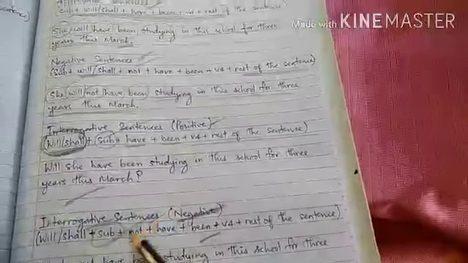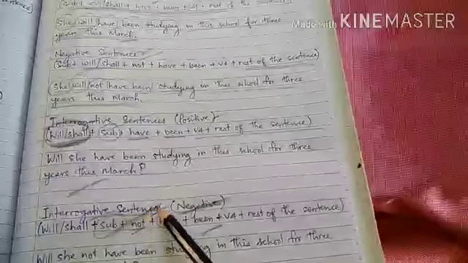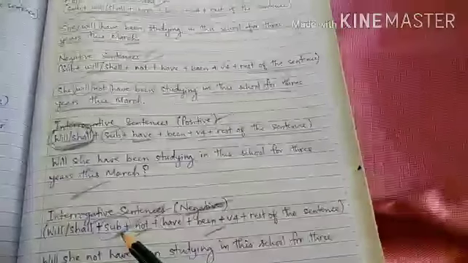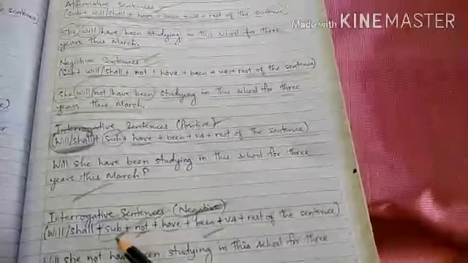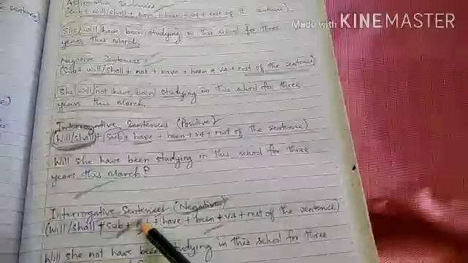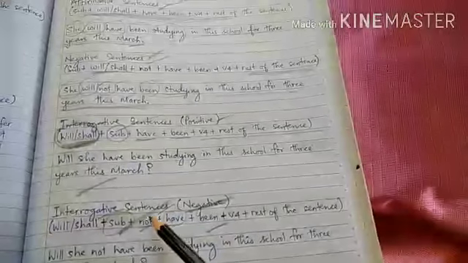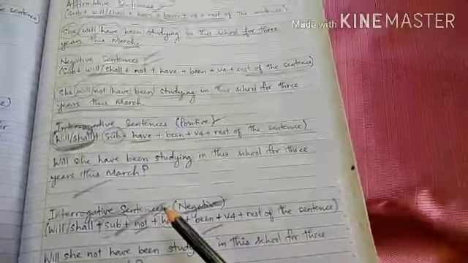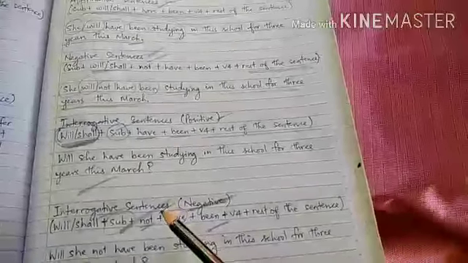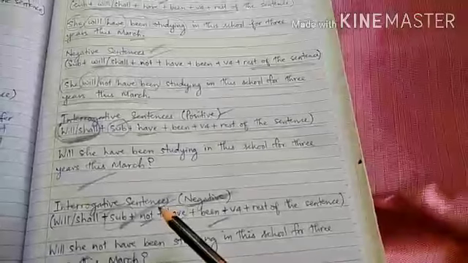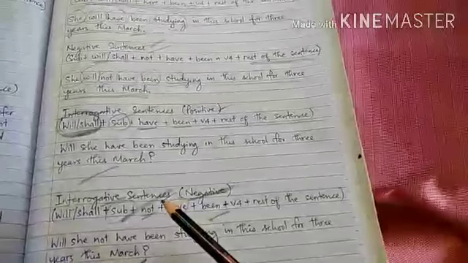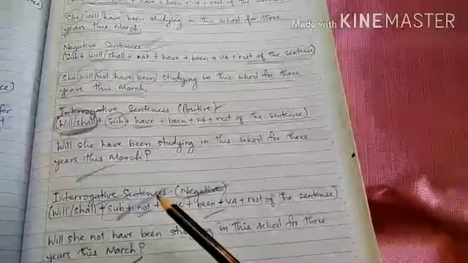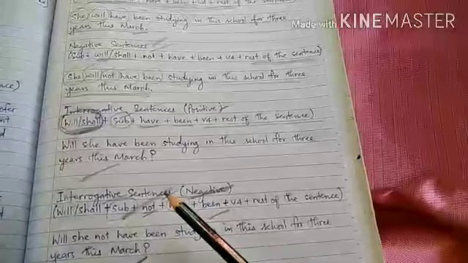Okay students, I hope my explanation is enough for you all to understand the uses of the future perfect continuous tense as well as the structure of different forms of sentences in the future perfect continuous tense. If you still have any doubts, kindly raise your questions during the class period and clear your concept about the uses of the future perfect continuous tense and framing different forms of sentences in it. So I would like to stop here.